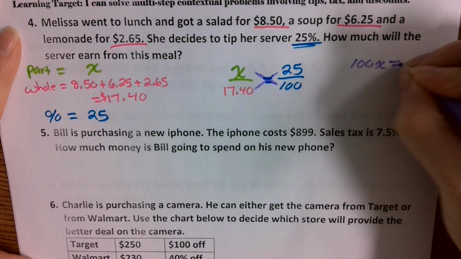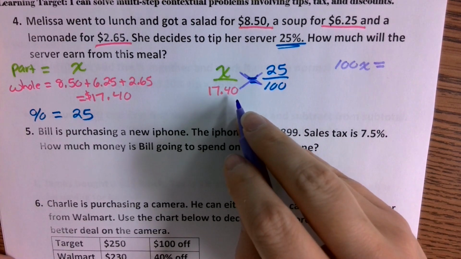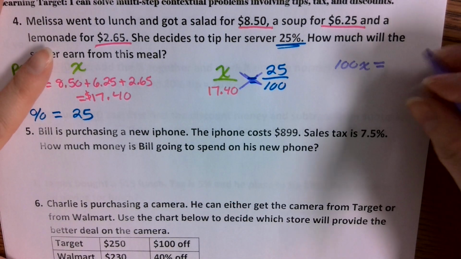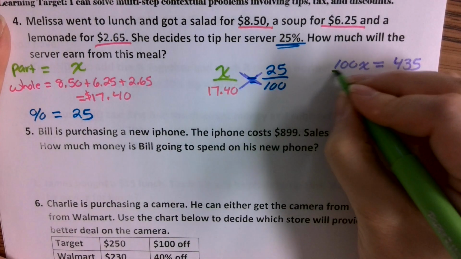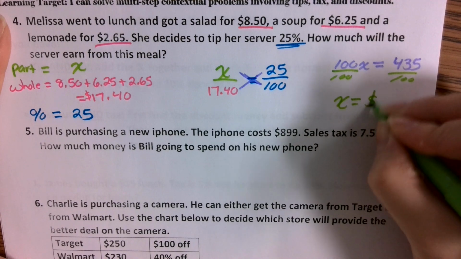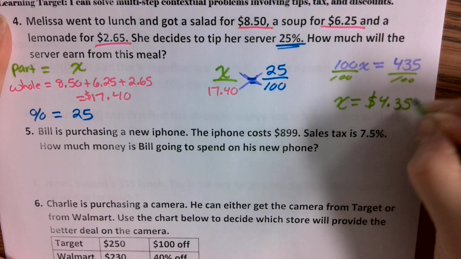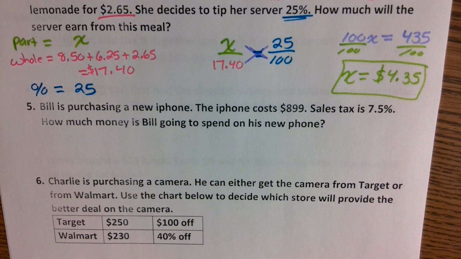Put your head up. We're going to do 100 times the X, that's 100X. $17.40 times 25, that's going to come out to $435. And then all we have to do from there is divide. So you get X is going to be equal to $4.35. That's how much you're going to tip your server. That is the cost that you are giving to your server.